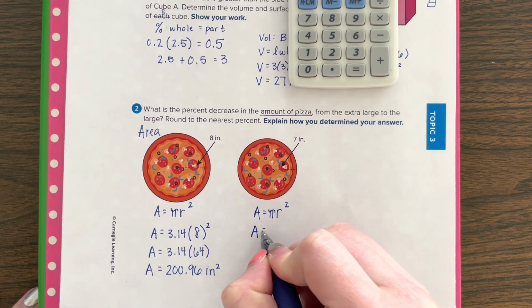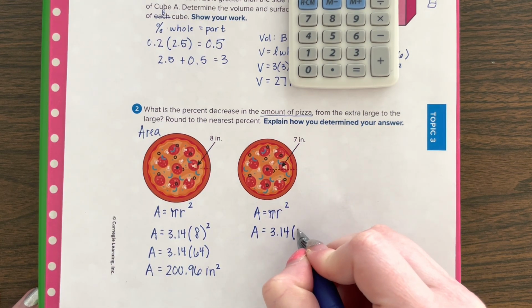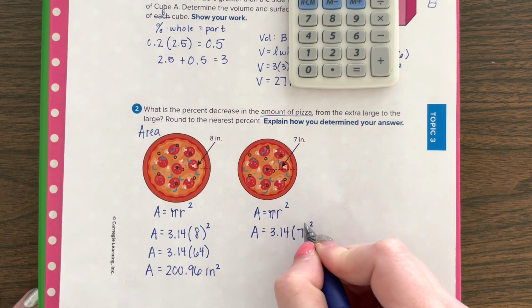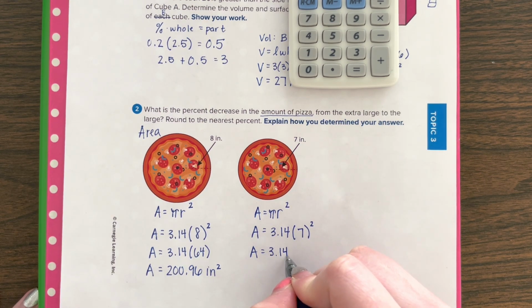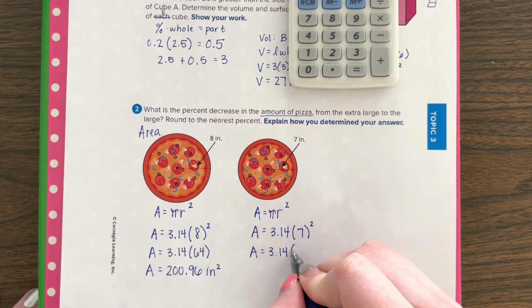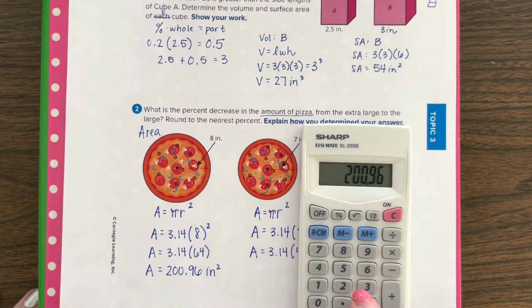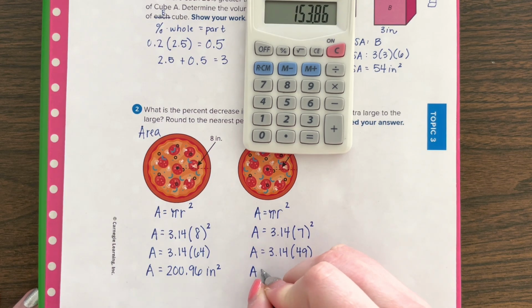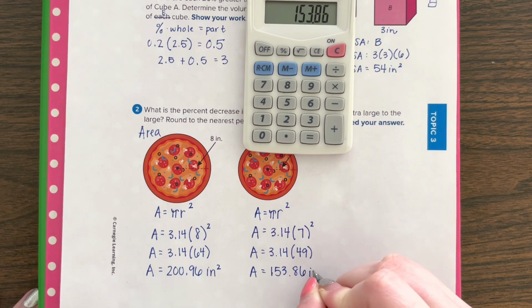This time we have a radius of 7, so we have 3.14 times 7 squared. We need to square first, order of operations. 7 times 7 is 49. So then we multiply 3.14 times 49, and we get 153.86 inches squared.